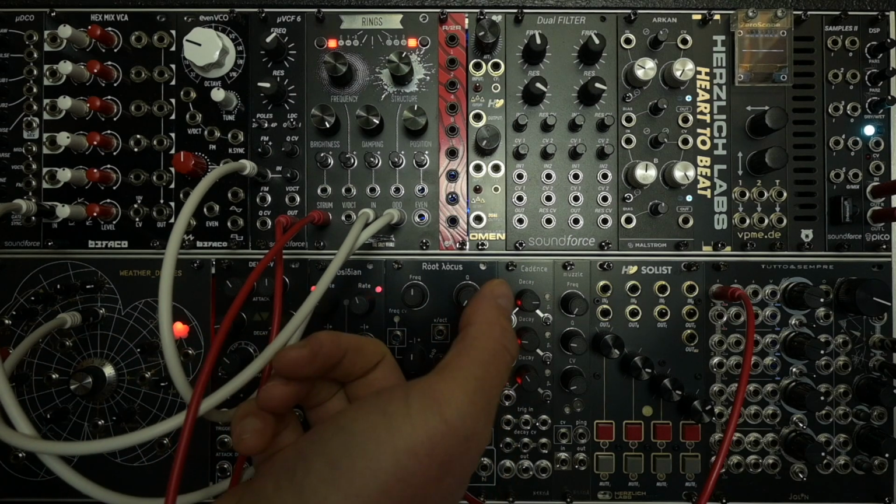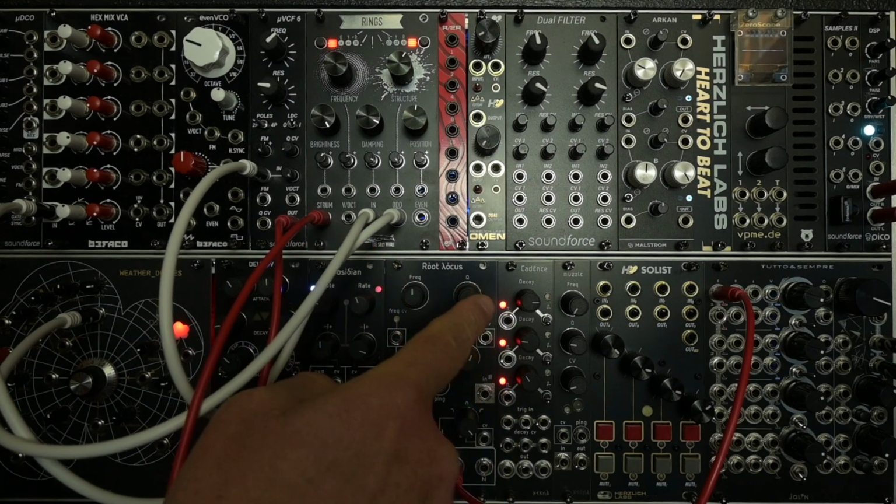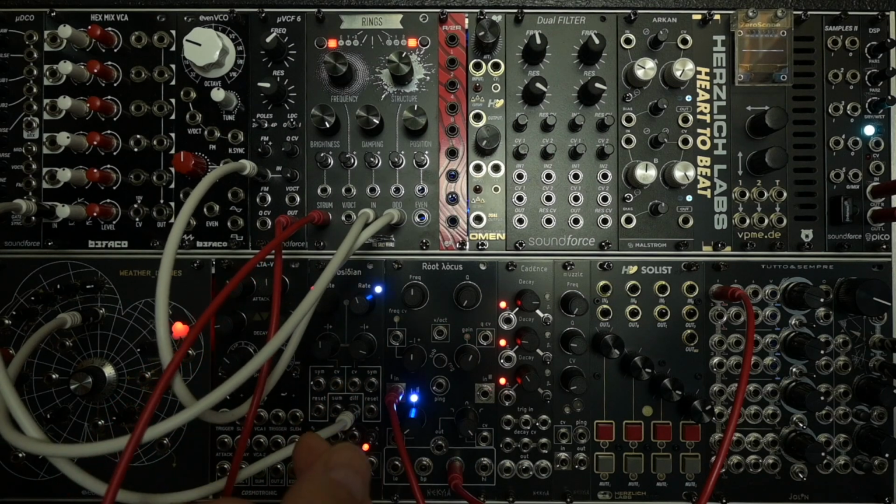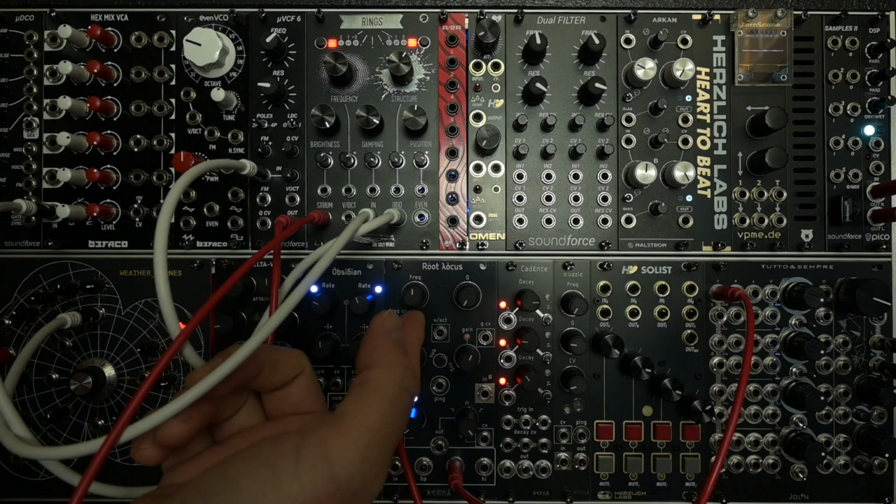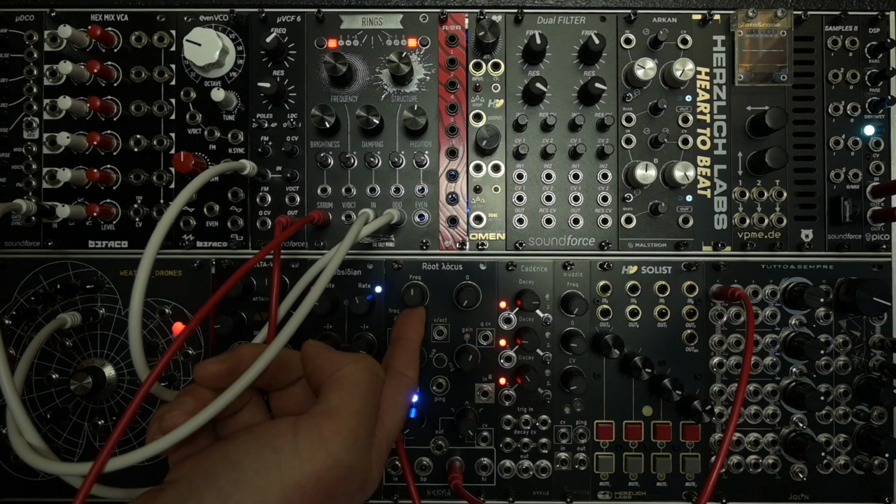But with the Q factor here, the resonance completely at 0, you will hear what's going on when I start tweaking the frequency knob.